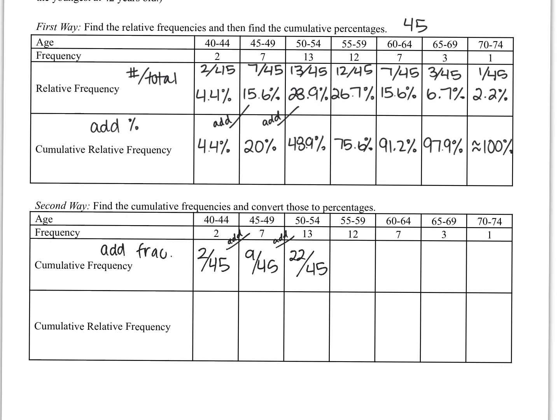So 22 plus 12 is, I made a mistake adding. 22 plus 12 is 34. So 34 out of 45. Plus 7 is 41 out of 45. Plus 3 is 44 over 45. And then plus 1 is 45 over 45.